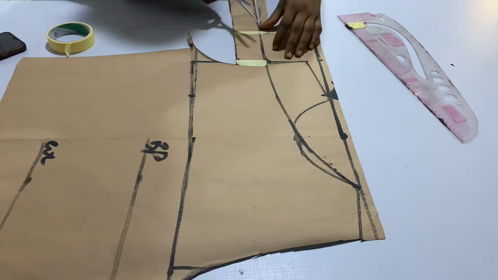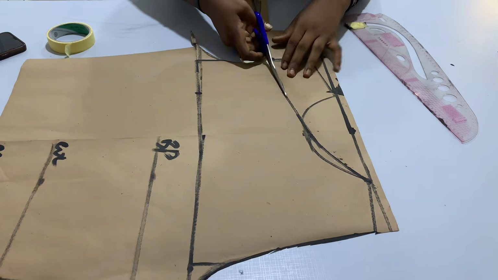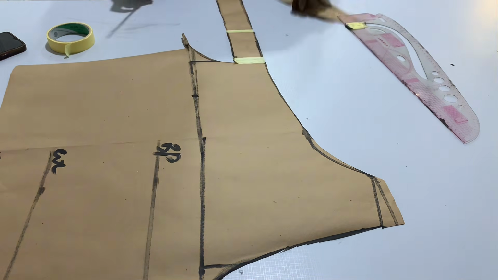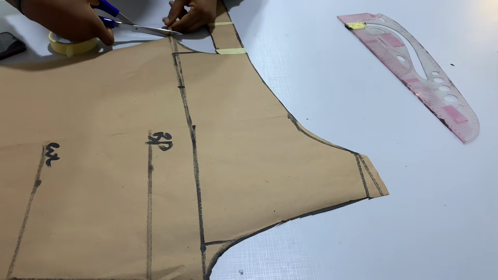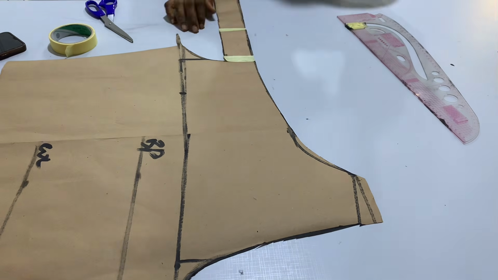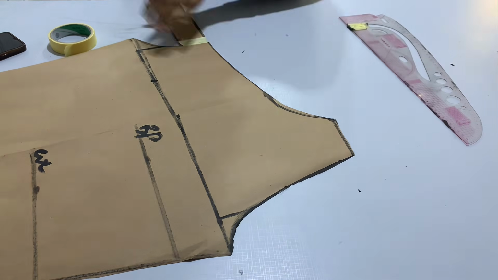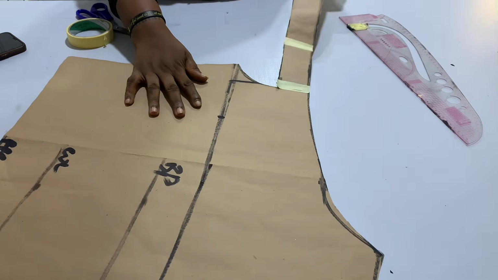So that is it. Okay, and I'll cut the remaining part out. I'll cut the remaining part out just like this. All right, and this is it. You're done. It's as simple as that. I'll cut out my shoulder slope for this other side. So with this, I'm going to cut this on my fabric.